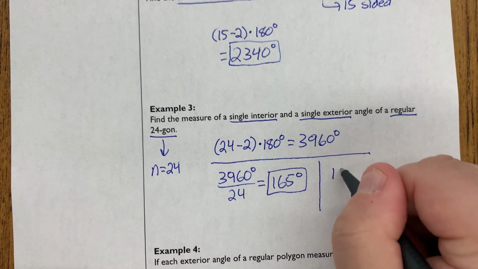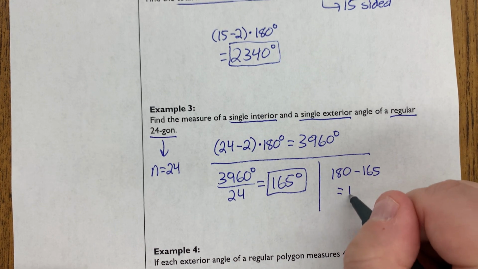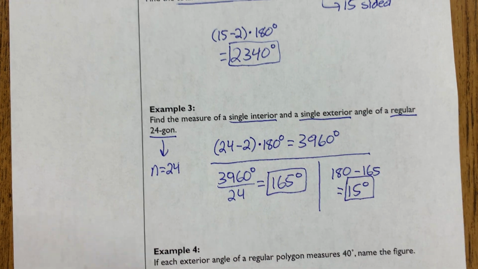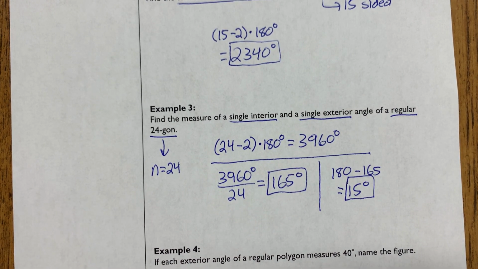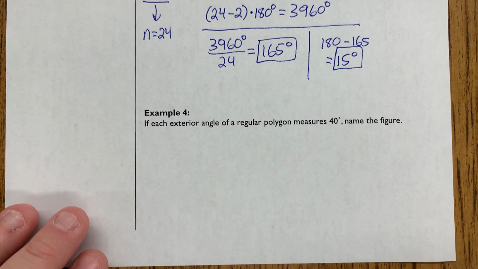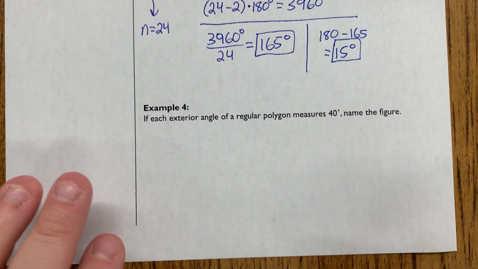Also, if we take 180 minus 165, we know that each exterior angle is 15. Or we could have just simply done 360 divided by 24. That would come out to 15 as well. All right, almost last one here. We have one last thing to discuss after we finish this last example on the page.